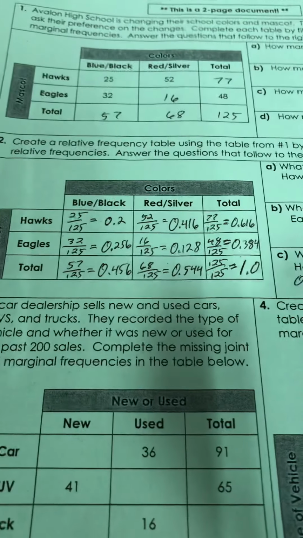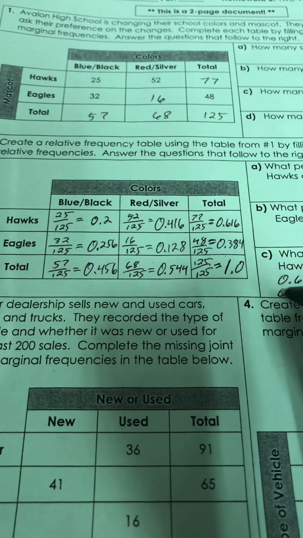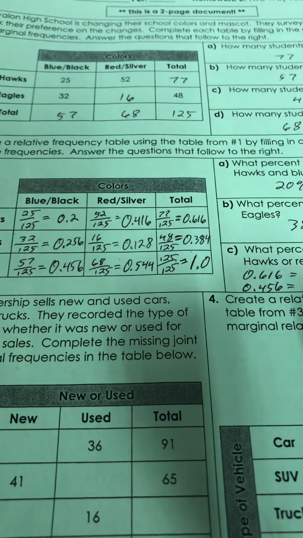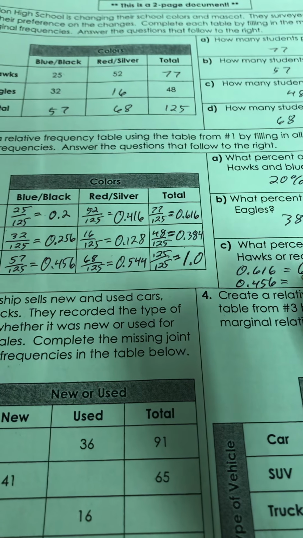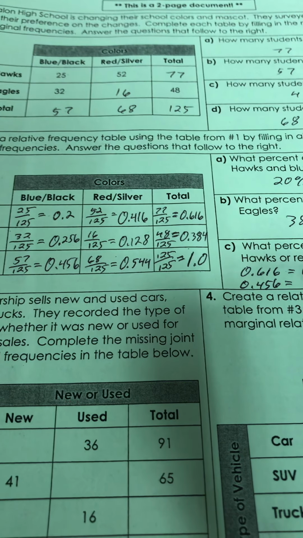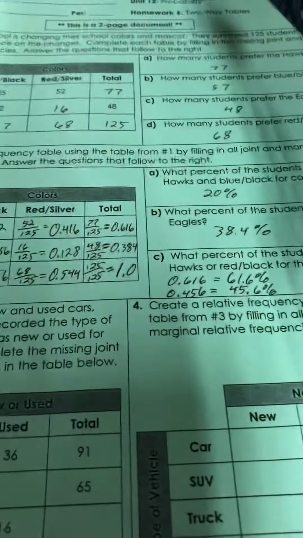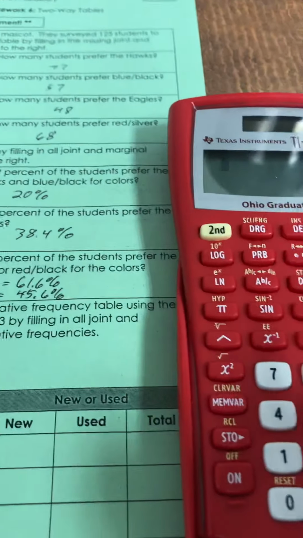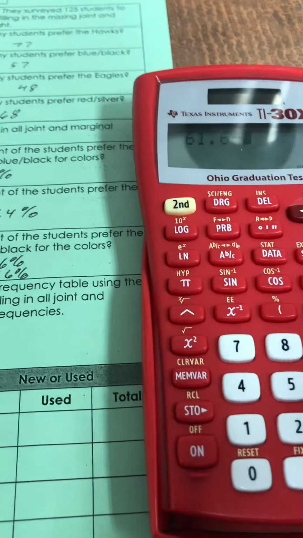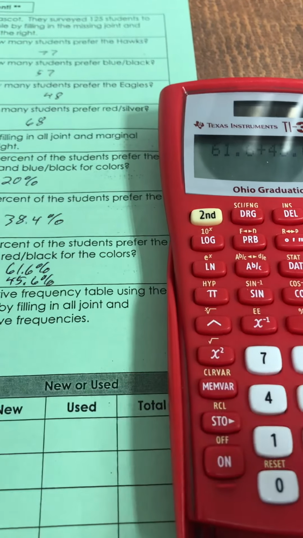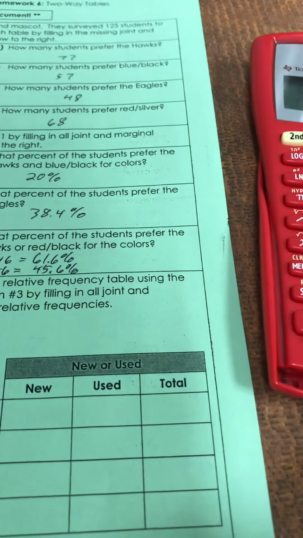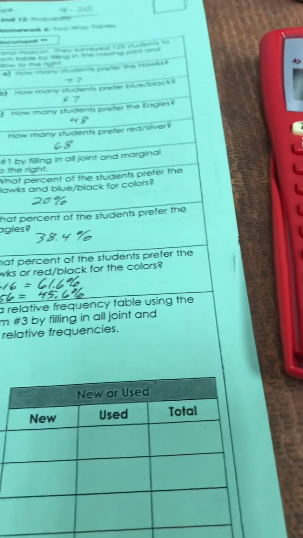Or red, black, that's going to be 0.456, or 45.6%. And then you just add those up. Because it's or, we're going to take 61.6 plus 45.6, and you should come up with 107.2.